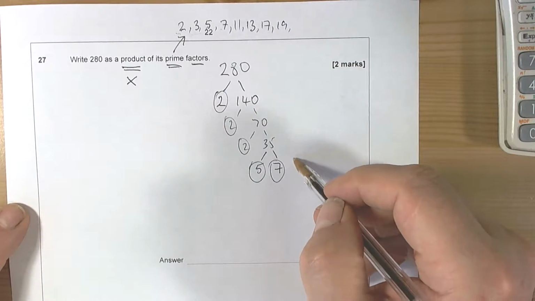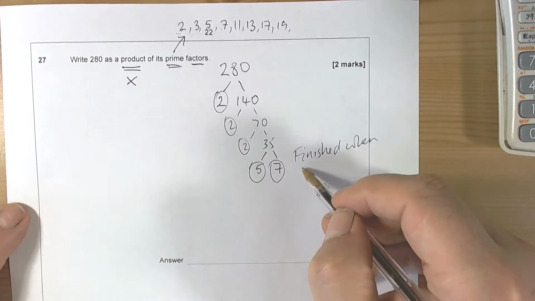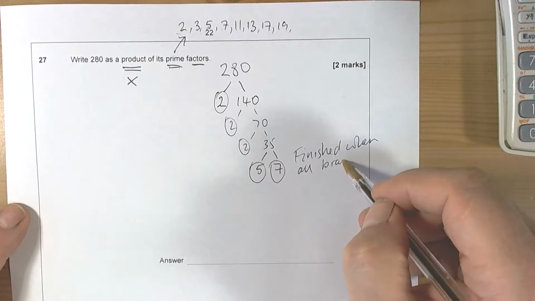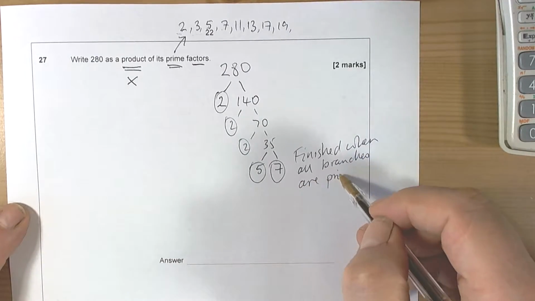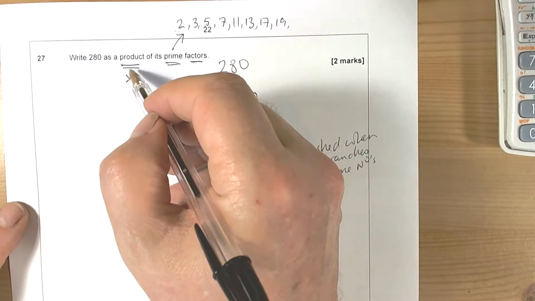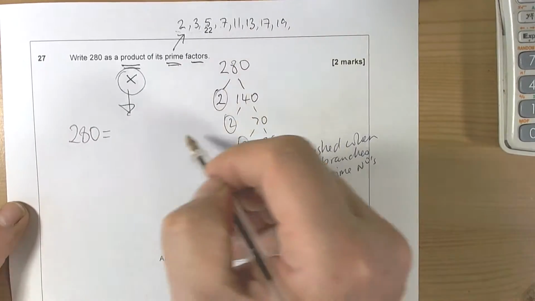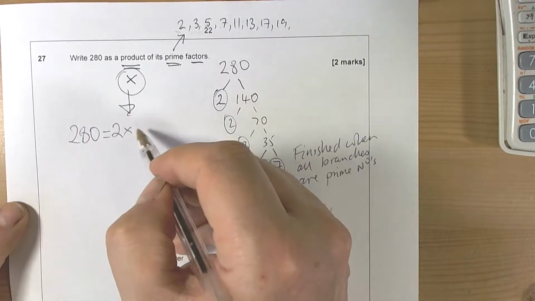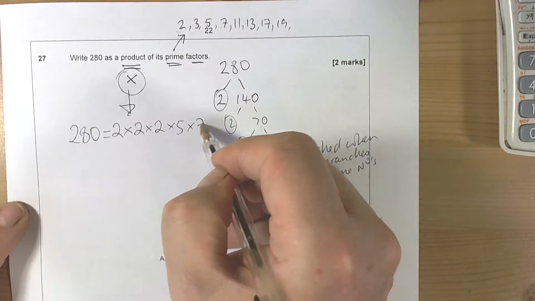So we are finished when all branches are prime numbers. The question says product, so we're going to be careful that we follow that through. So basically we say that 280 can be made by doing 2 times 2 times 2 times 5 times 7.